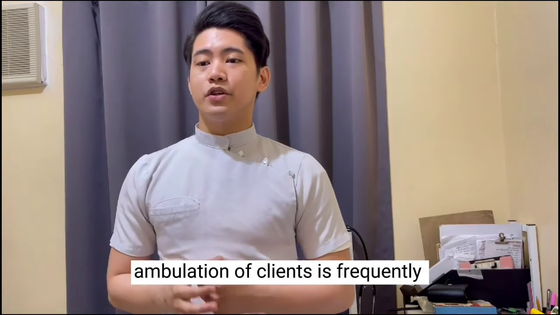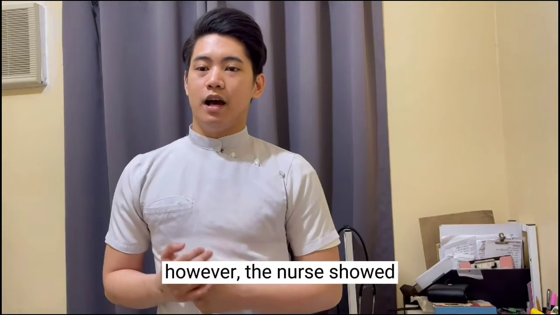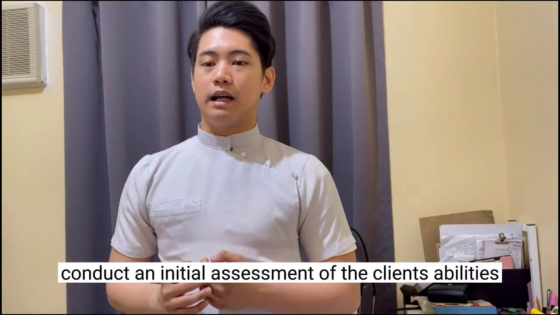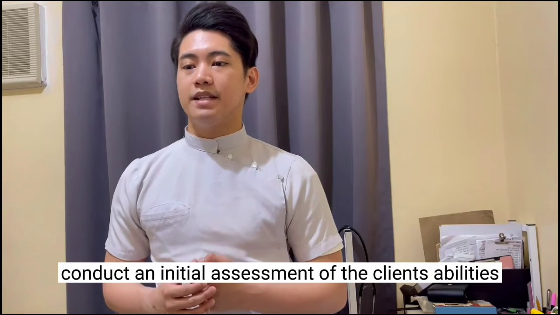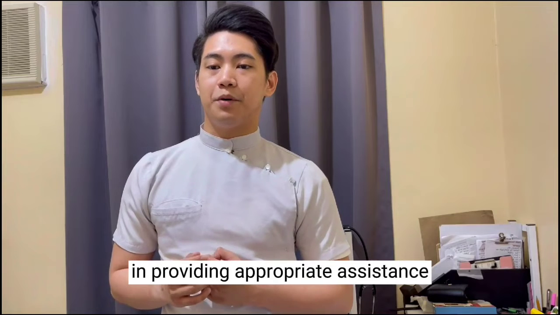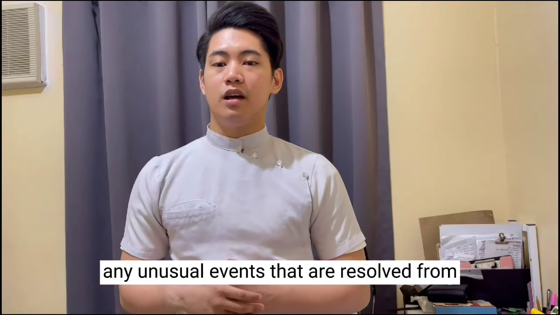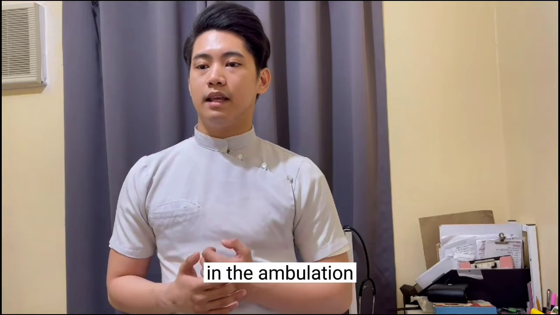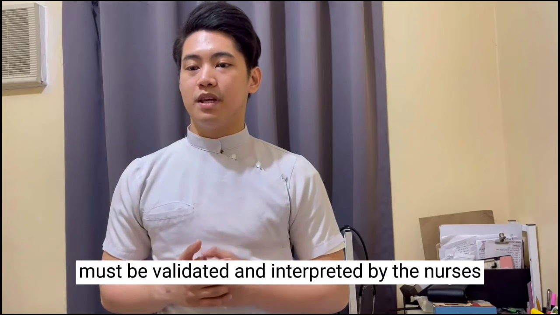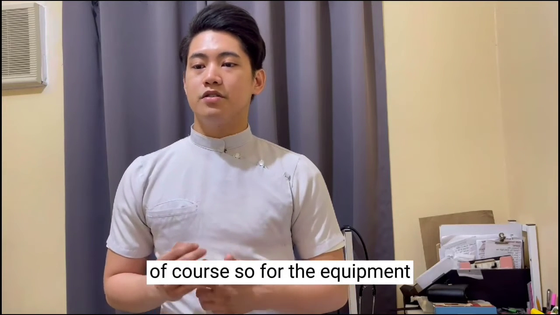Ambulation of clients is frequently assigned to AP. However, the nurse should conduct an initial assessment of the client's abilities in order to direct other personnel in providing appropriate assistance. Any unusual events that result from assisting the client in the ambulation must be validated and interpreted by the nurse, of course.